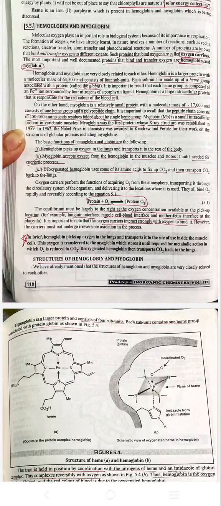Such proteins that bind oxygen are called oxygen carriers. The most important and well documented proteins that bind and transfer oxygen are hemoglobin and myoglobin. Hemoglobin and myoglobin are very closely related to each other. Hemoglobin is a larger protein with a molecular mass of 64,500 and consists of 4 subunits. Each subunit is made up of a heme group associated with a protein called the globin.